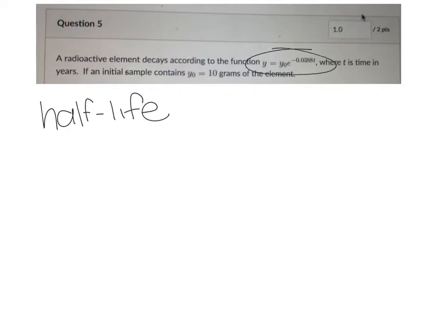If I take this equation right here, y equals y sub 0 is my initial, which is 10 grams, and I have to find the half-life. Well, what I'm going to do here, if the initial is 10 and I want to know what half of 10 is, I know the final is going to be 5. So to solve this, I'm going to divide both sides by 10.